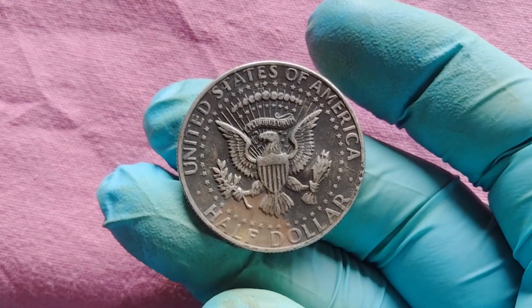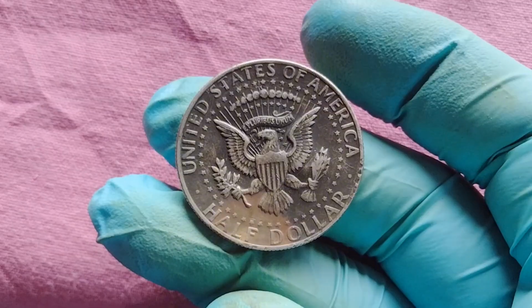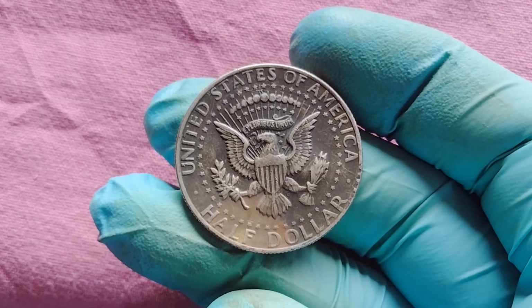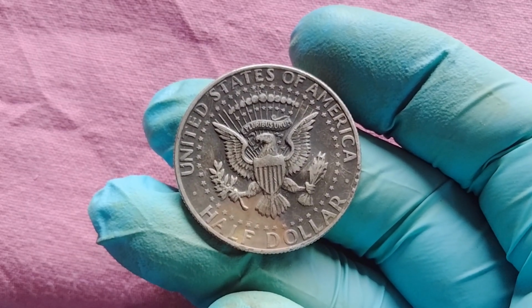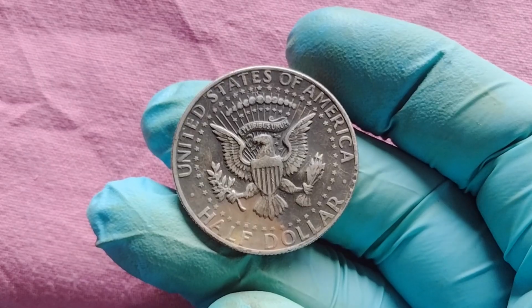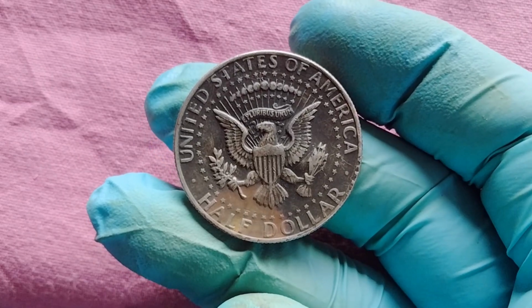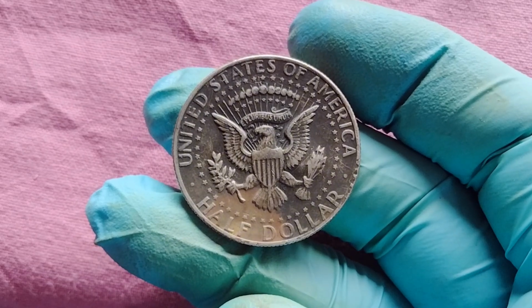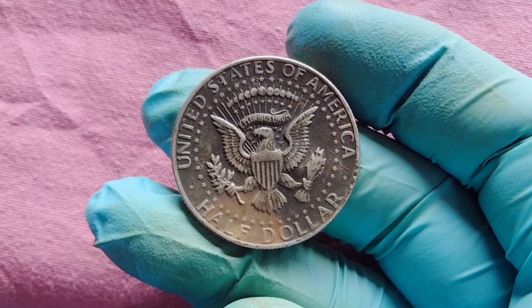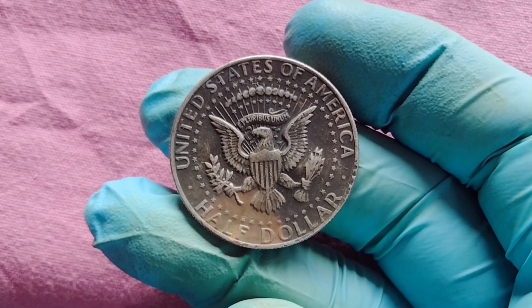The Kennedy half dollar series began in 1964 as a tribute to John F. Kennedy, the 35th President of the United States, after his assassination in 1963. The coin was quickly designed and released to honor his memory, and it became one of the most recognized coins in American history.